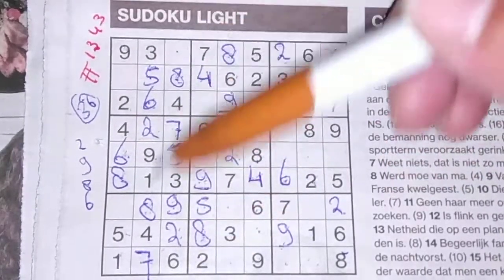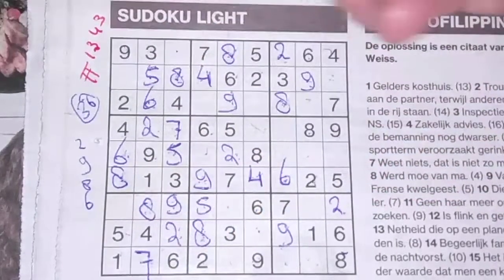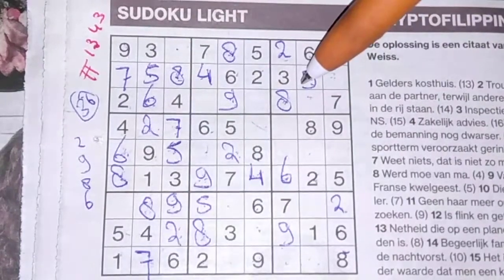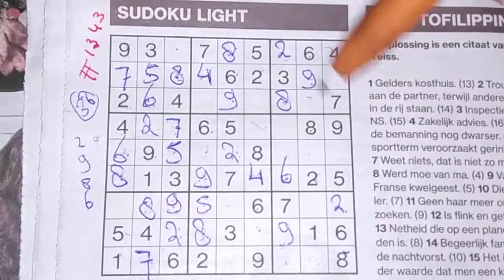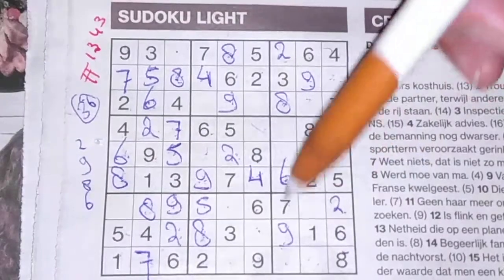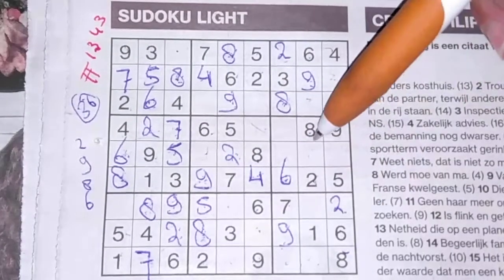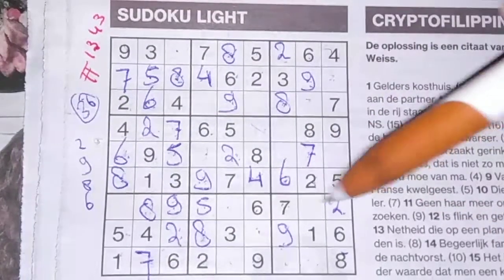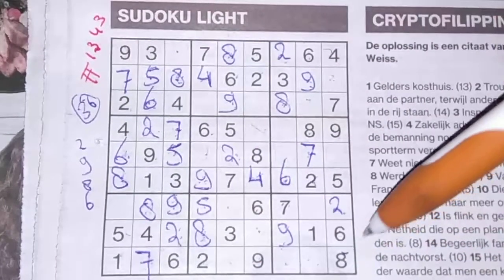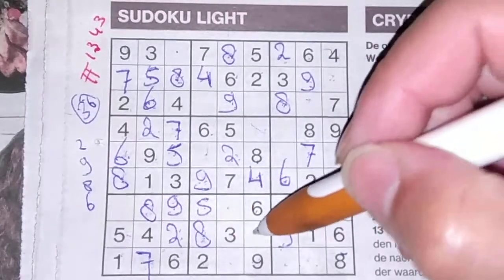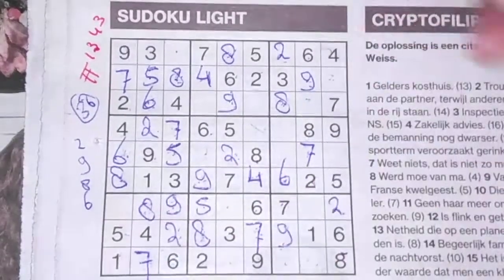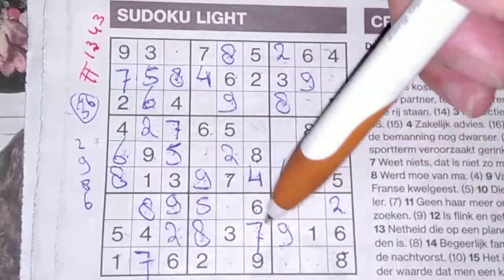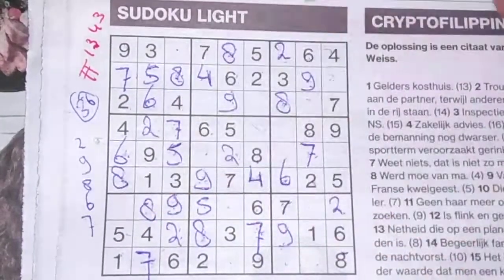7 in the third column, 7 in the second column, so in the first column, the only place for the 7 should be there. And then 7 in the last column, 7 in that column, so the column between, the only place for the 7 should be there. 7 in this row, 7 in the last row, so the row between, the only place for the 7 should be there. And all the 7s are used, I can see. Yes, alright.